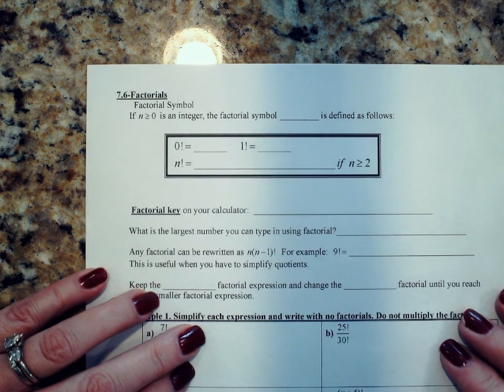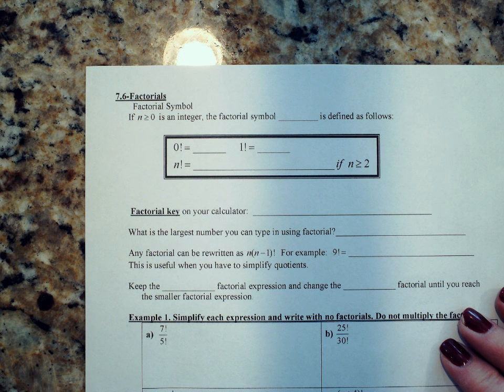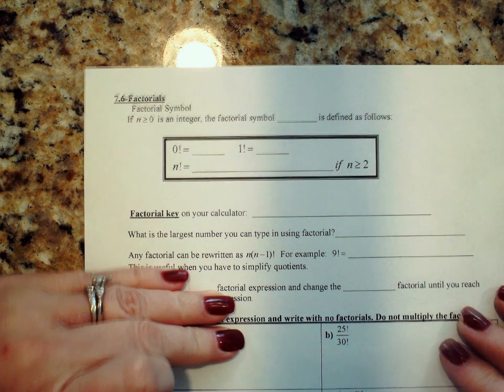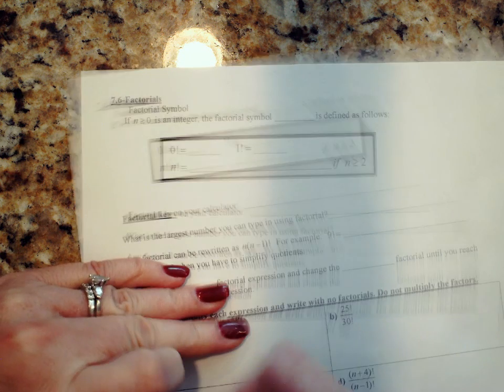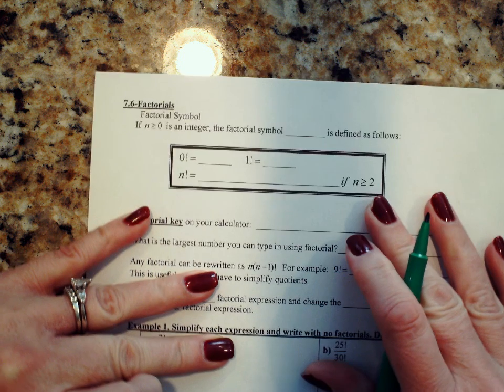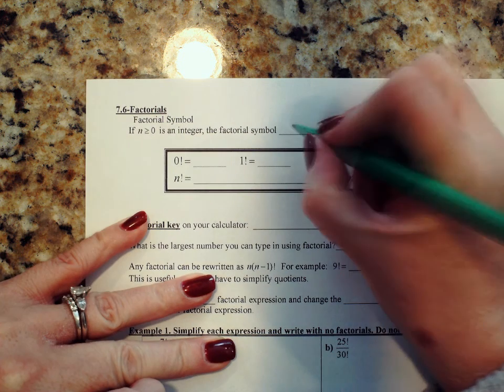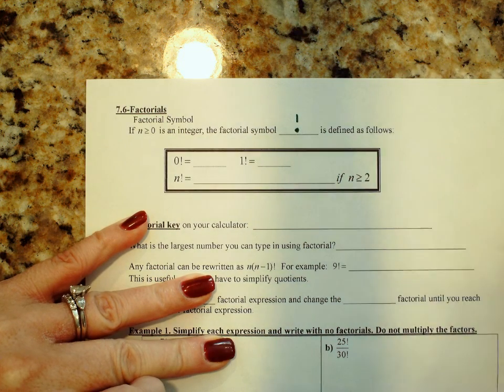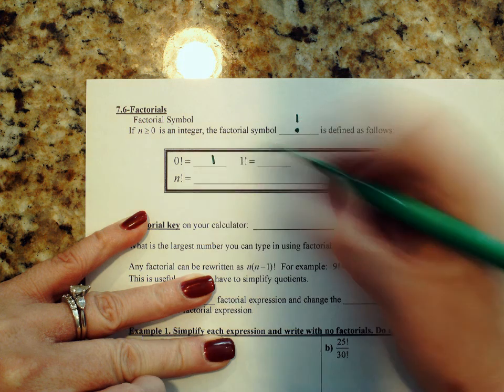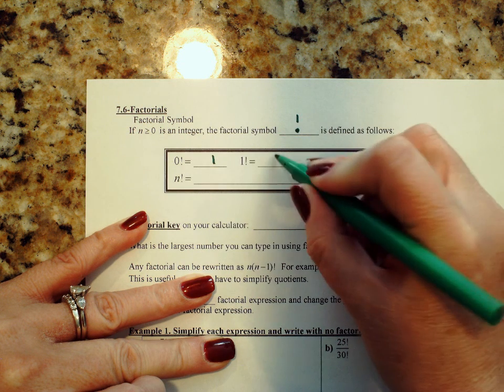So the last section of Unit 7, we're going to talk about factorials. A factorial works if you have an integer that's greater than or equal to 0. The factorial symbol is your exclamation point. And just a couple definitions of factorial. 0 factorial is equal to 1. 1 factorial is also equal to 1.